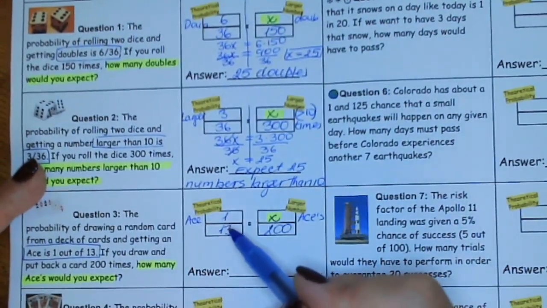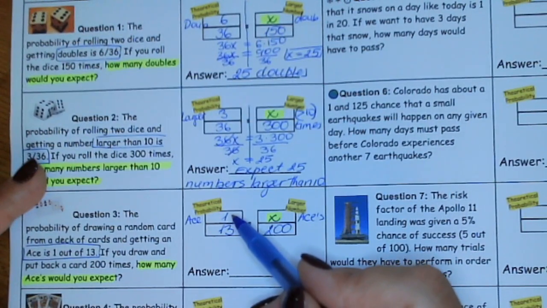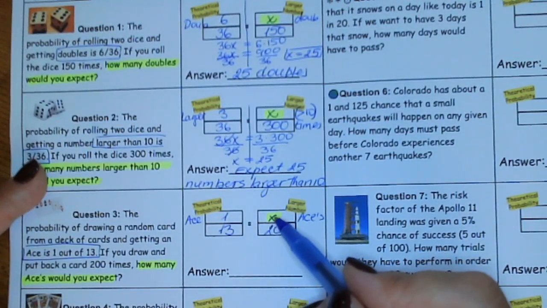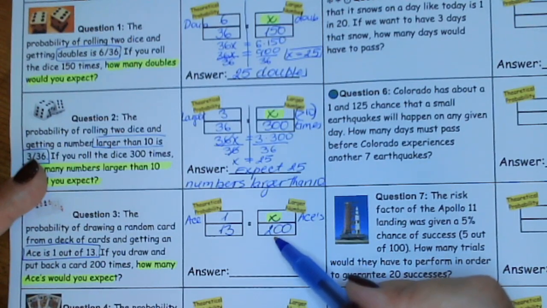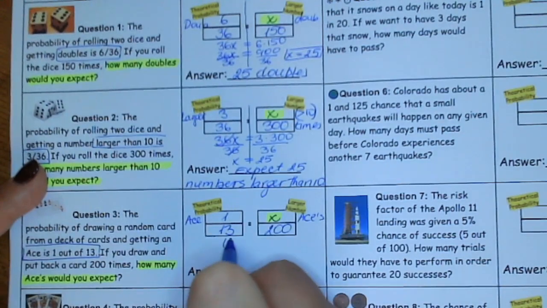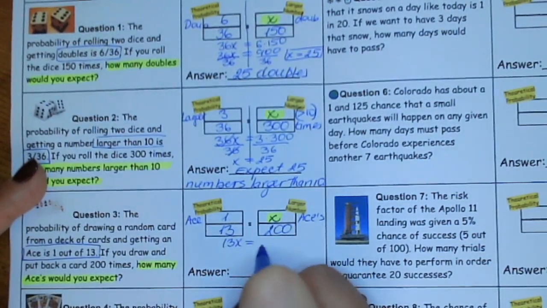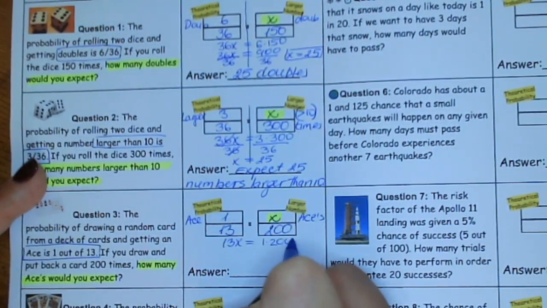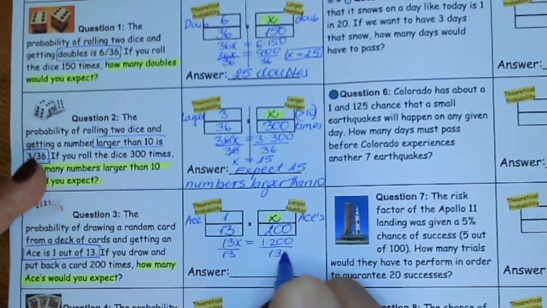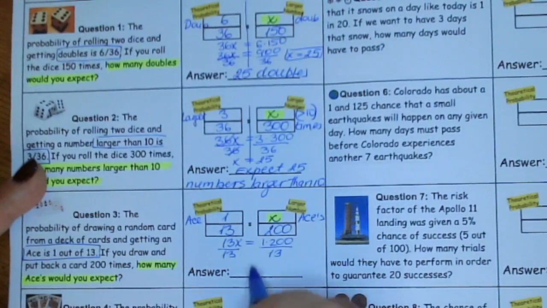So if the probability of drawing an ace is 1 out of 13, how many aces would be drawn if we draw 200 times? 13 times x, we cross multiply, 1 times 200, and then divide by 13 to solve for x.